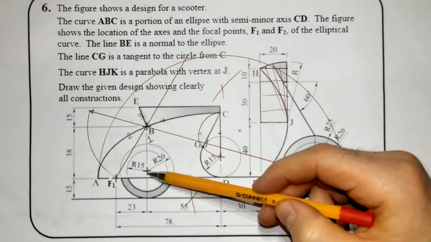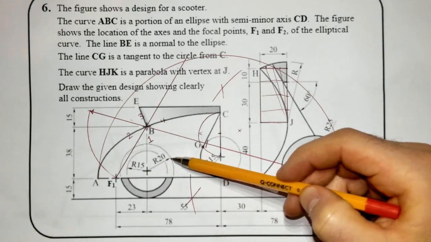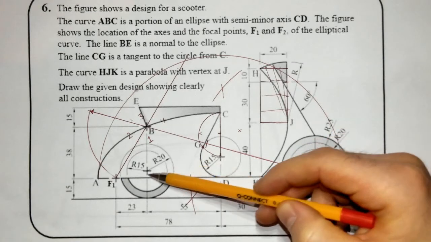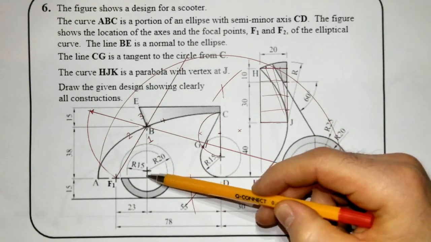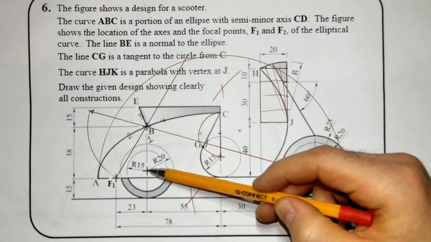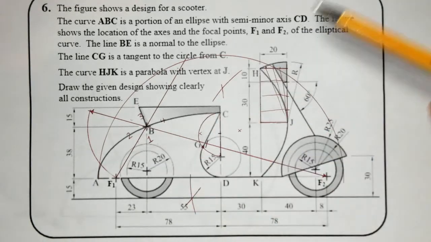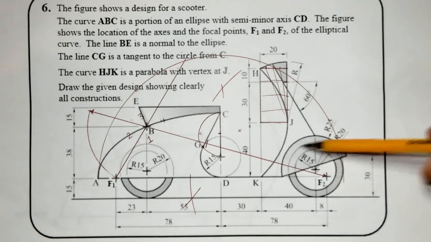So to find the center, I can see the radius of the outside of the perimeter of the wheel, the big one is radius 20. So 20 take 15, that's going to leave us 5. So that means the distance from here up is just a distance of 5, okay, to find the center. And to be the same over here, obviously finding it over here.